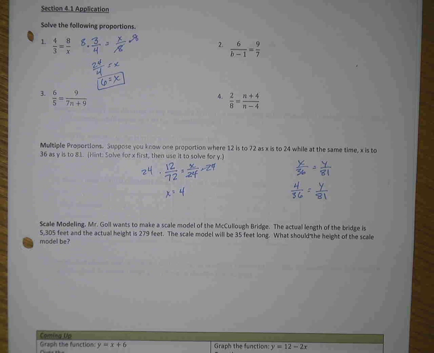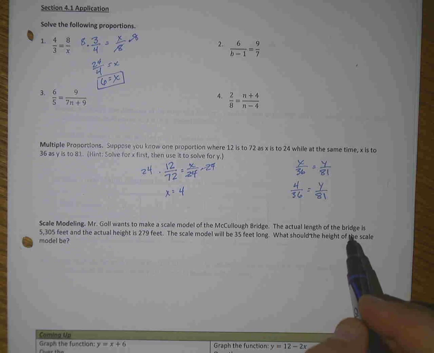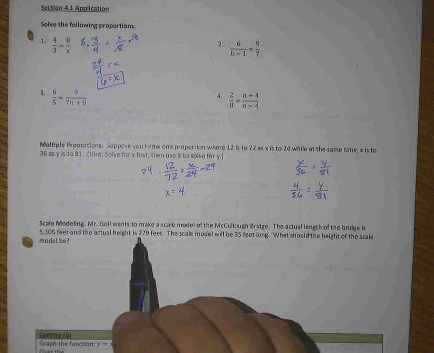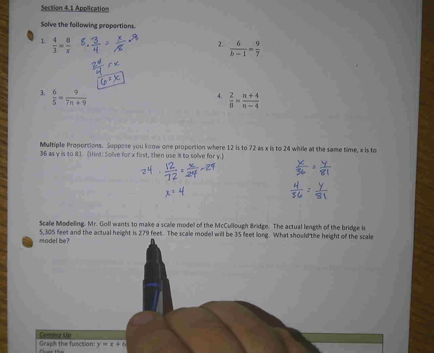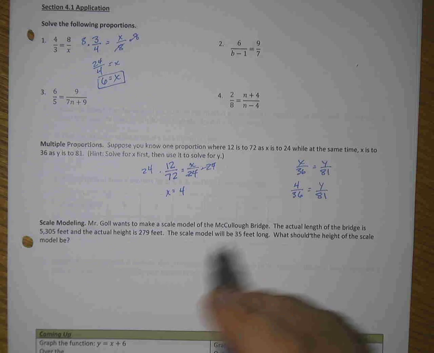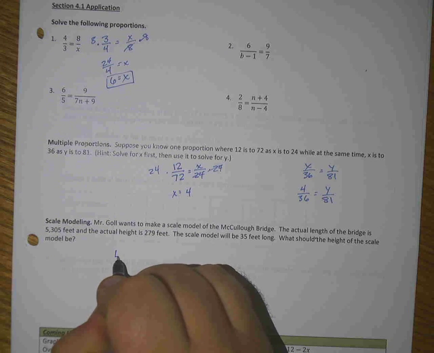In the next one, we're building a scale model. It says that I want to make a scale model of the McCullough Bridge. The actual length of the bridge is 5,305 feet, and the actual height is 279 feet. And the scale model will be 25 feet long. So you want to match up length over length.